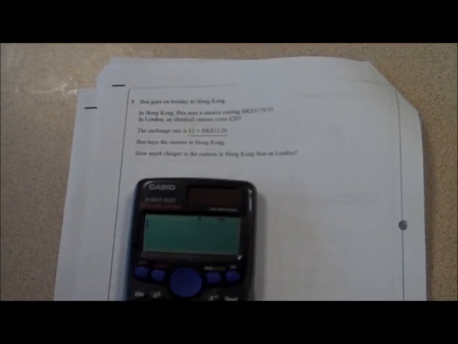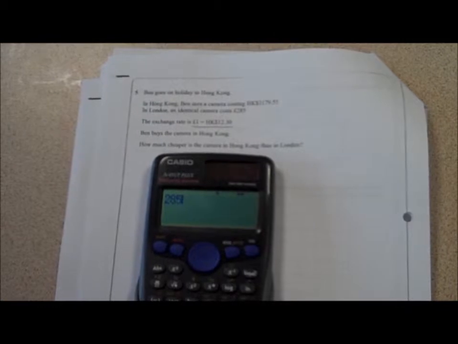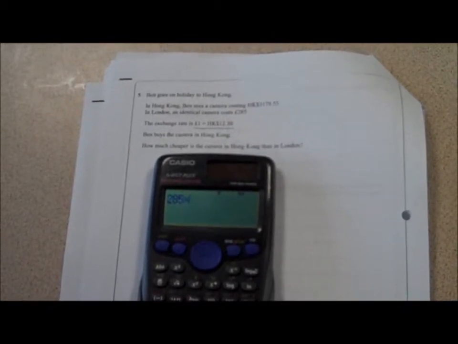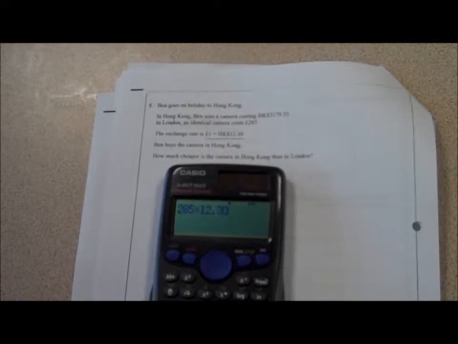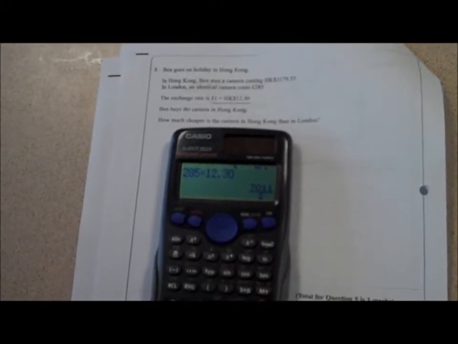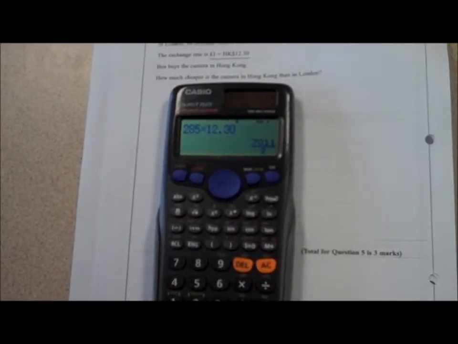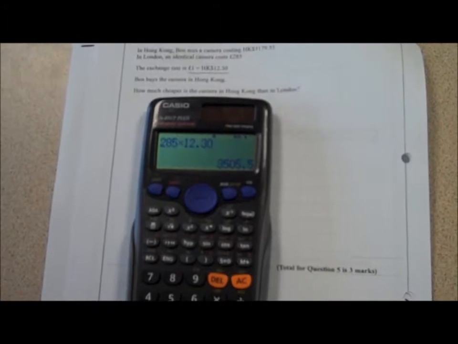So quite simply, I take my price in pounds, £285, type that into my calculator, times by my exchange rate, which is the 12.30 Hong Kong dollars, and press equals, and my calculator has come up with its fractions again, so I'm going to press the clever little SD button, which will convert it.